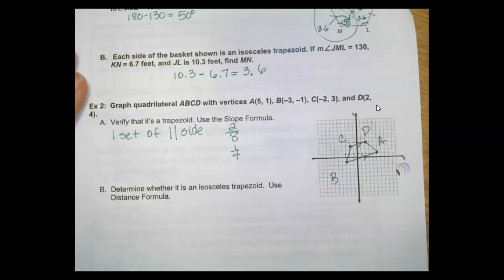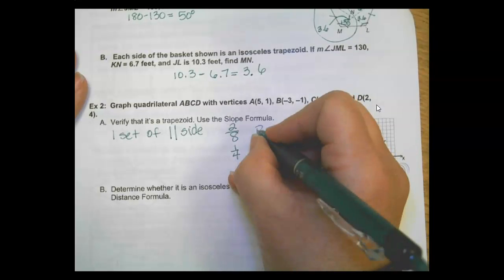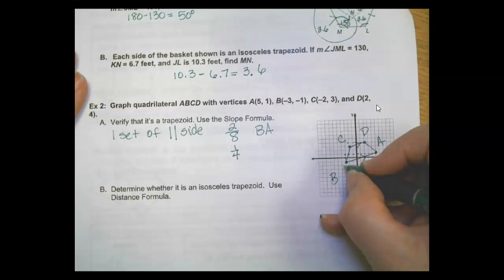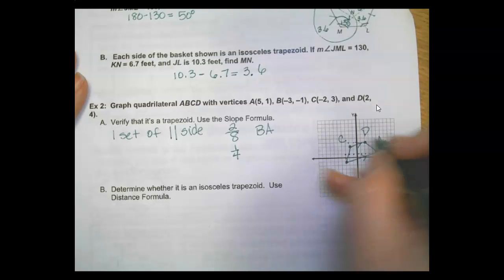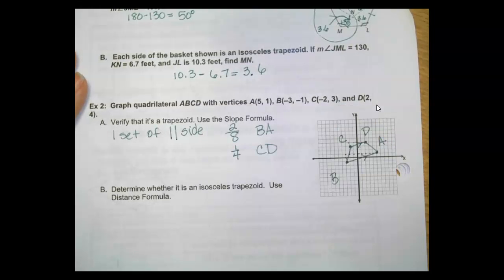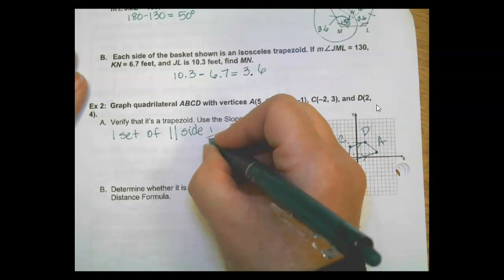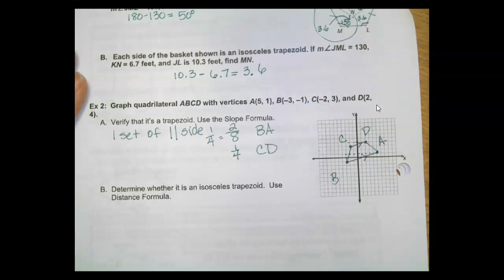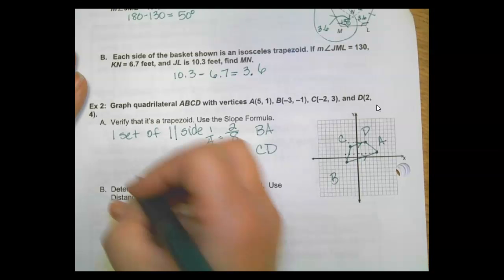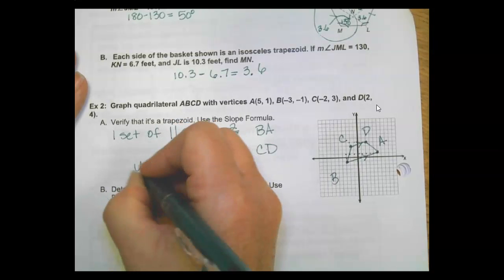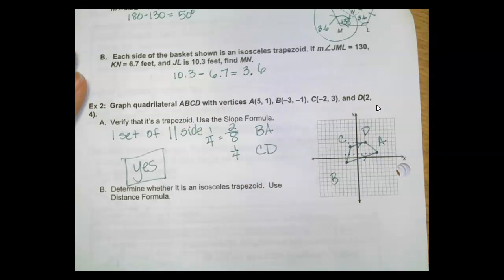I should have labeled these. B to A, C to D. Actually, we are using slope on this one. This simplifies to 1/4. Are they the same? Yes. Okay, so same slope.